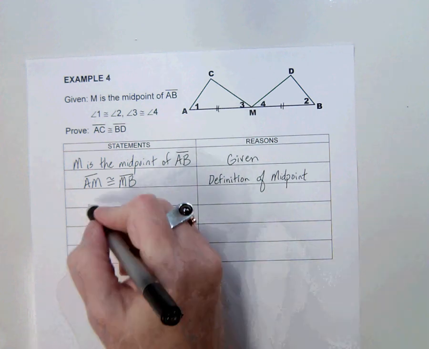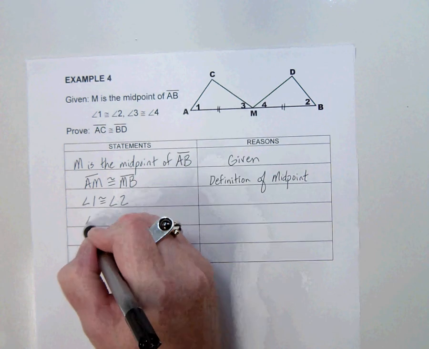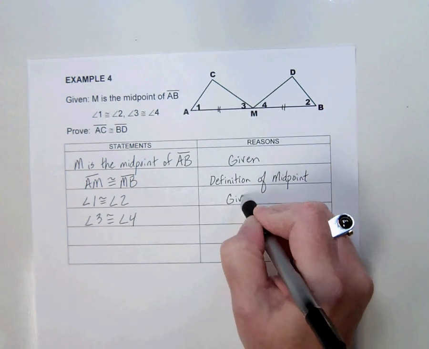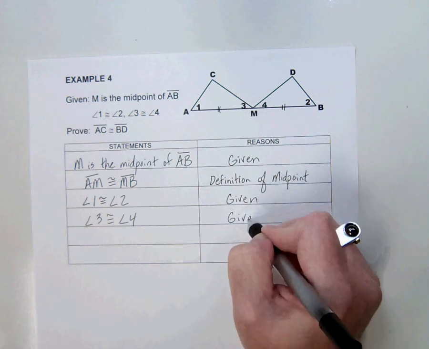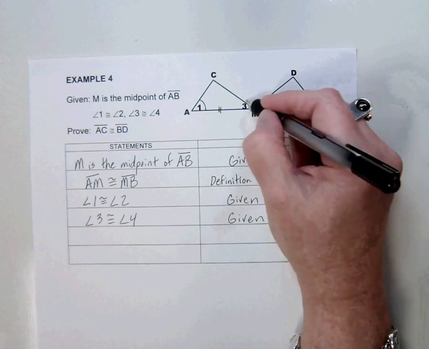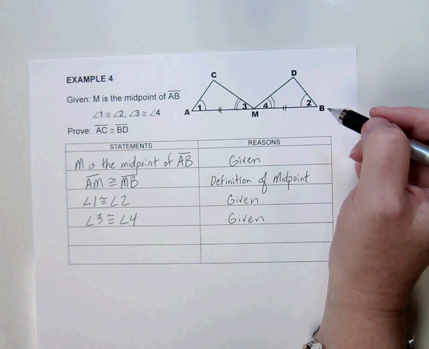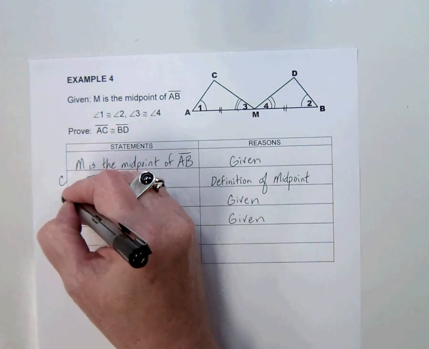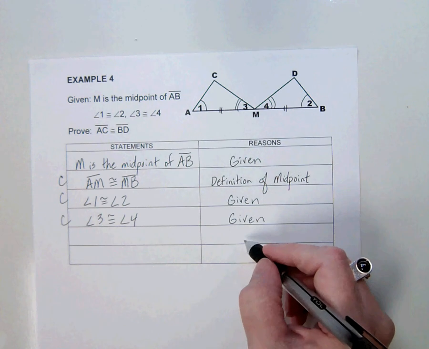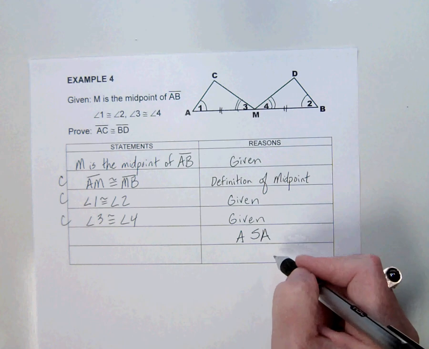Looks like they were given the other two. We're given angle 1 is congruent to angle 2, and angle 3 is congruent to angle 4. That's kind of nice. They're giving us lots of givens. I'm going to go ahead and mark those. 1 and 2 are the same. 3 and 4 are the same. So do you see how we have 3 congruent statements? It only takes 3 to prove it congruent. Just remember what letters you're going to use. You have 2 angles and a side between them. So you have angle, side, angle.